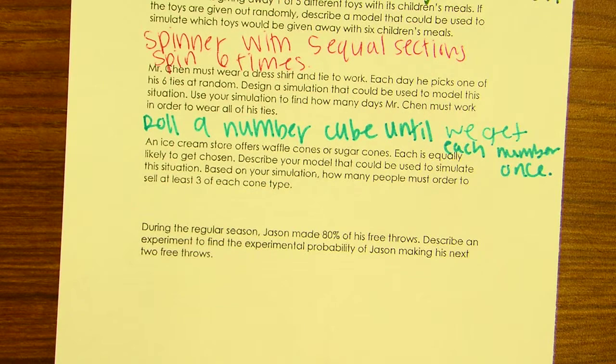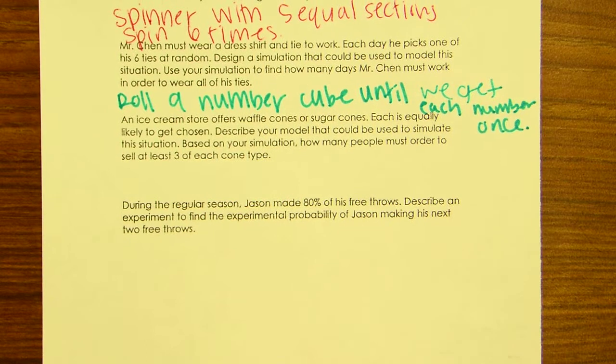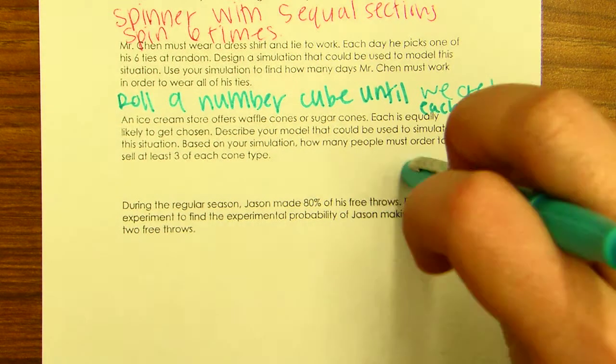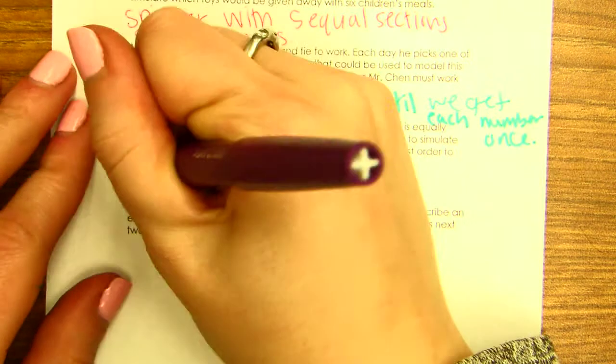Okay, let's go on to the ice cream one. An ice cream store offers waffle cones or sugar cones. Each is equally likely to be chosen. Describe your model that could be used to simulate the situation. We'll actually do the simulation during class. So I need something that has an equal chance of either waffle or sugar cone being selected. So I'm going to flip a coin because that has a 50-50 chance.